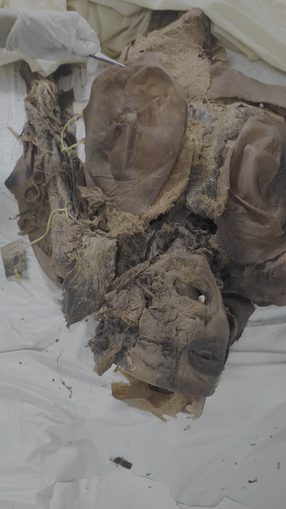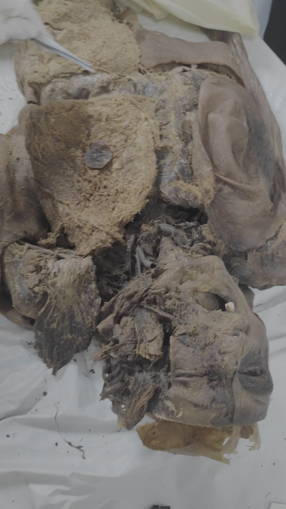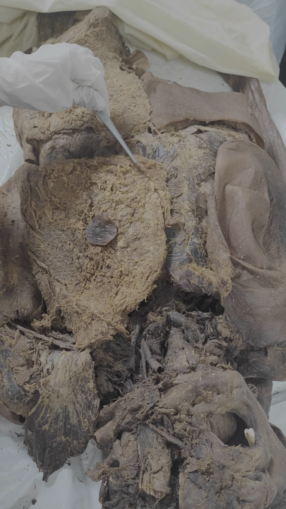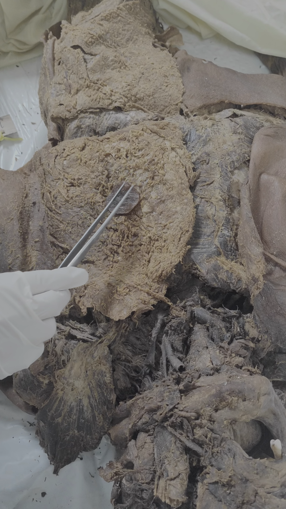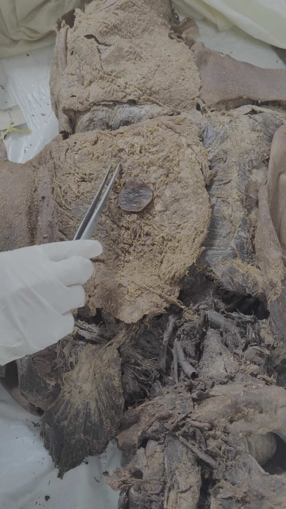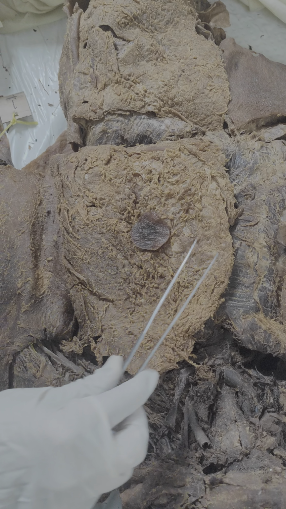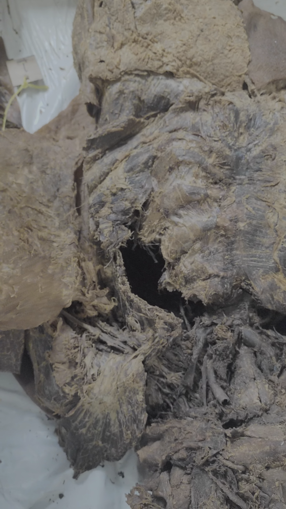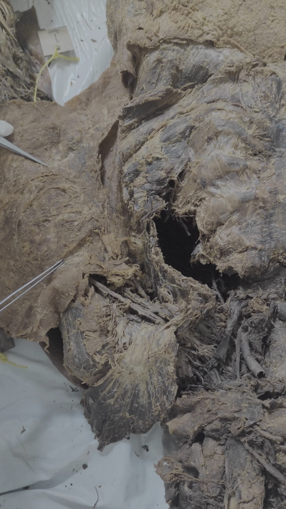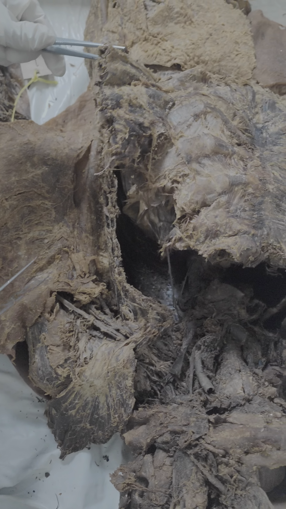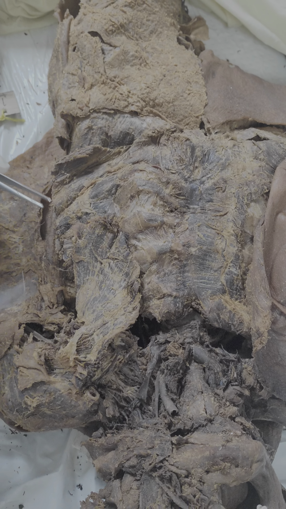We remove the skin, okay, and the superficial fascia. Here is the nipple and the areola. This part is going to remind you of the position of the mammary gland. We remove the superficial fascia, and I'm able to show you the muscle.